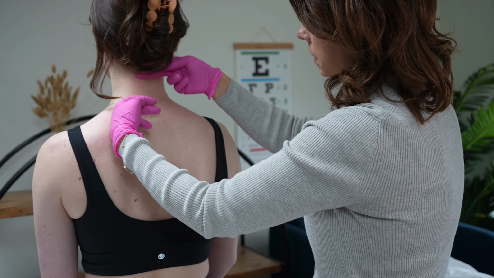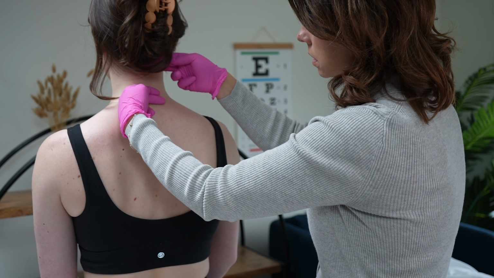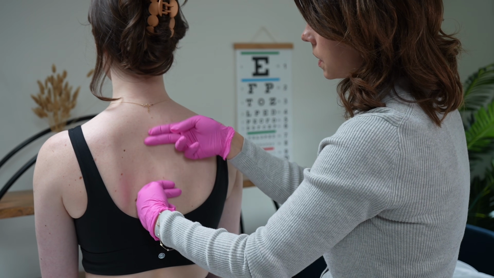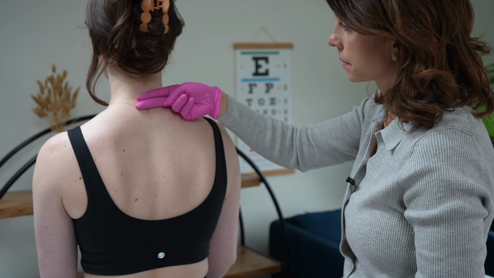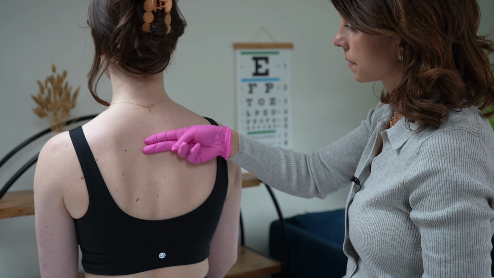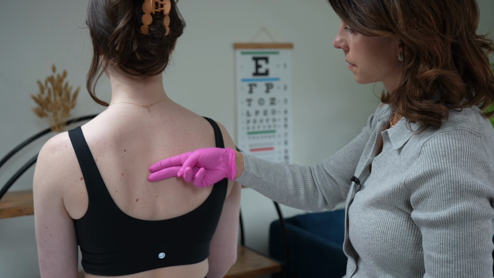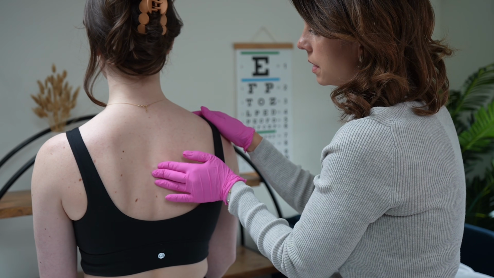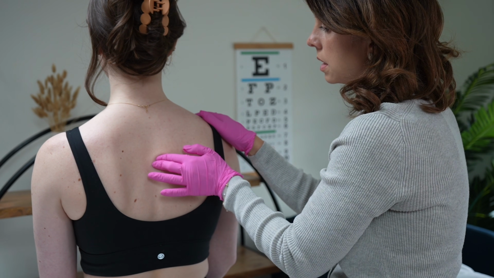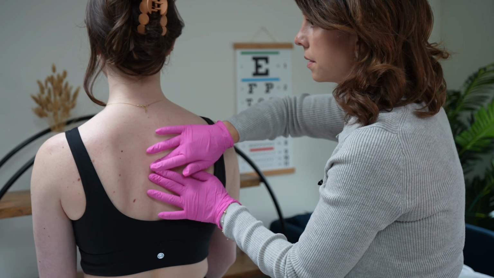Are you feeling any pain along the spine? A little. Okay. So go ahead and tell me when you don't feel the pain anymore. Now. Okay, so it starts from the middle. So that's about a T3.